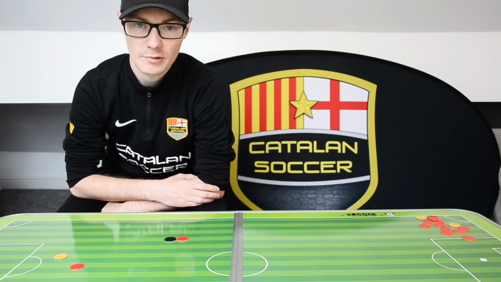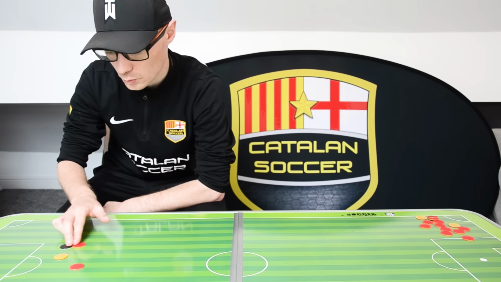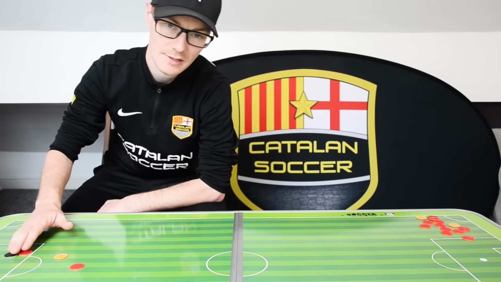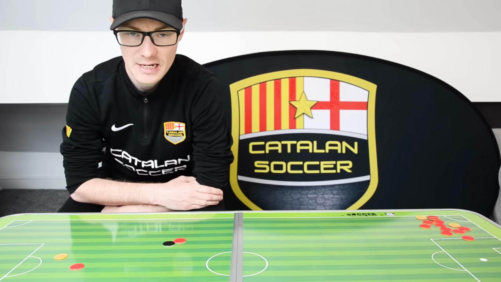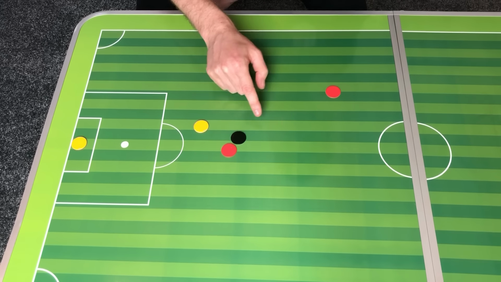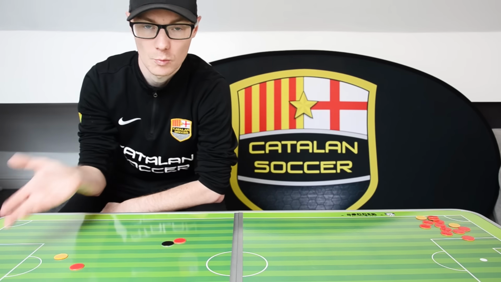Now, offside only relates to passing, so players can dribble with the ball past the last defender and then score. That would not be classed as offside. It only refers to when a pass is received and the ball is released from one teammate to another.